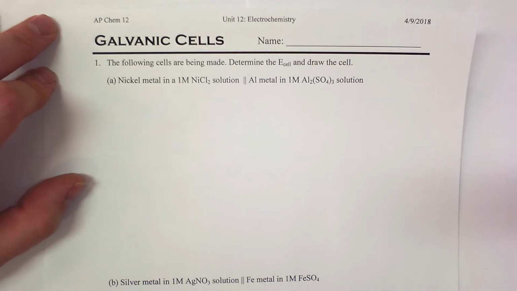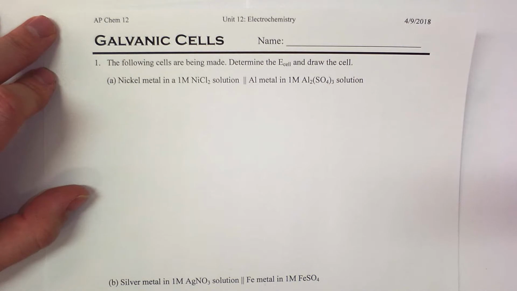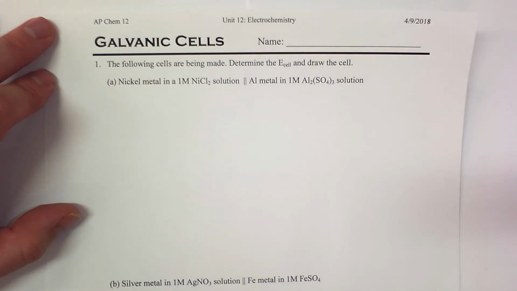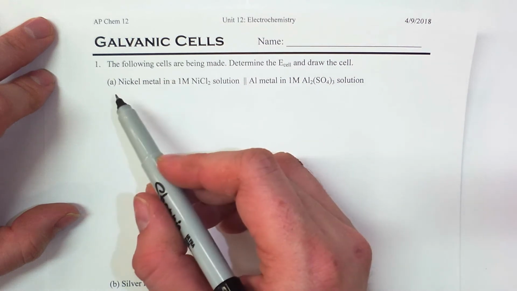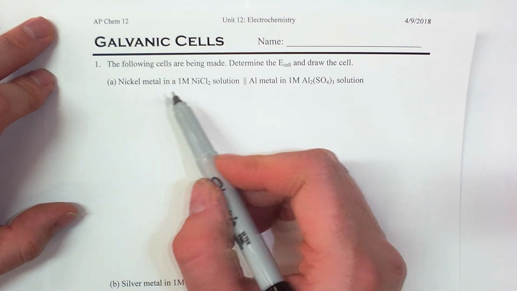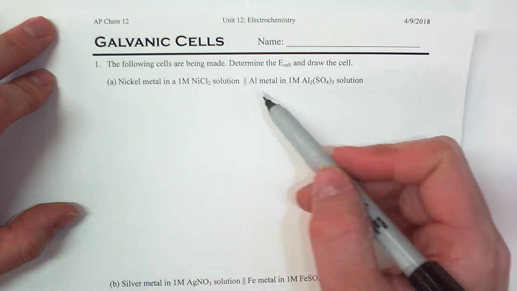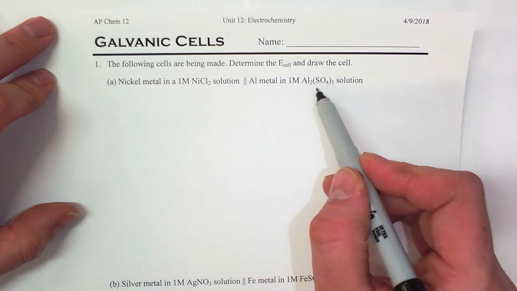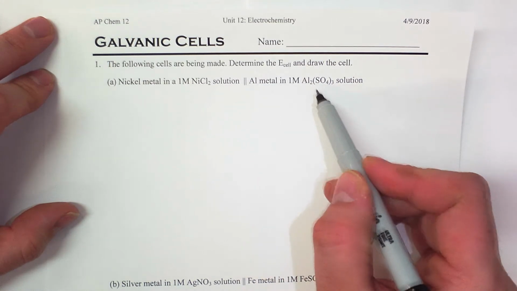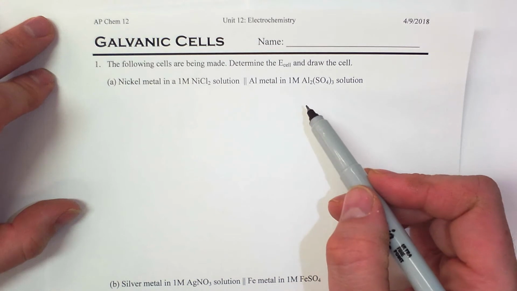What we're going to do now is look at a general solution for drawing out the cell and also calculating what we call E cell, or the whole cell potential. The first thing we're going to do is write out the two processes that we have here, which are already in notation. It says nickel metal in a 1 mole per liter nickel chloride solution, and in the other cell, separated by the double bar, we have aluminum metal in an aluminum sulfate solution. So we really don't know which is the anode and which is the cathode here.